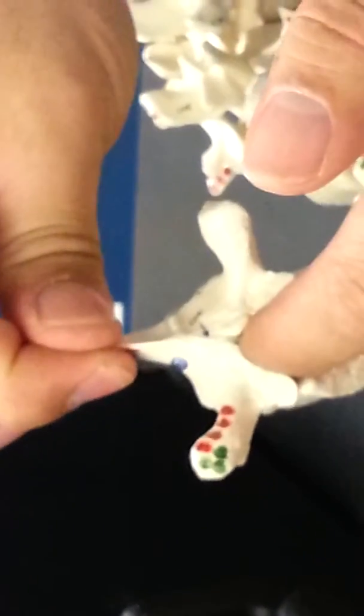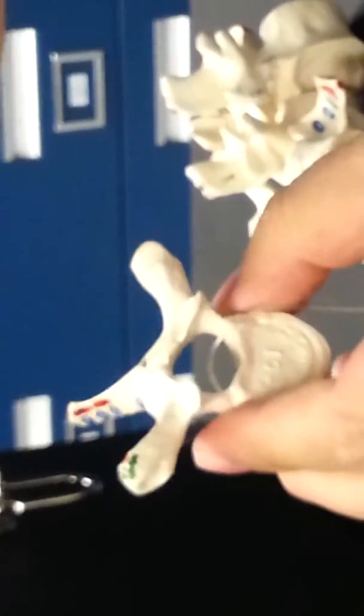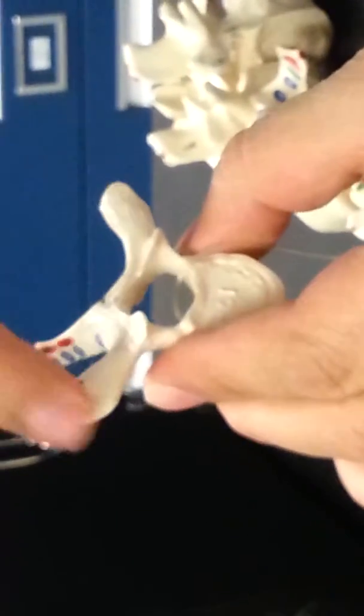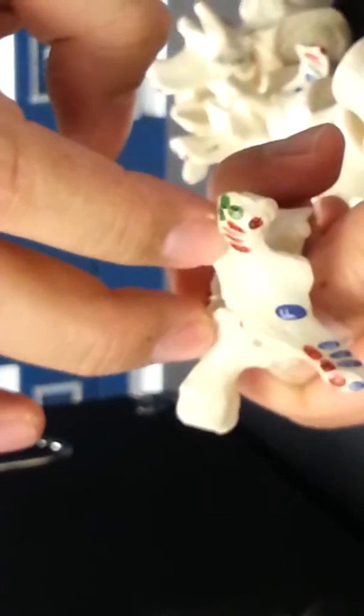So again, we have the body, we have the vertebral foramen, and there are 2 arches like this surrounding the foramen. This arch right here consists of 2 parts, and this consists of 2 parts, and we will do it. But body, foramen, 2 transverse processes, 1 spinous process, and then 2 superior articular facets and 2 inferior articular facets.